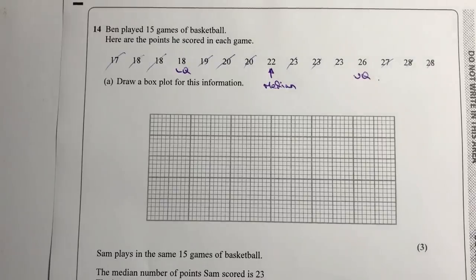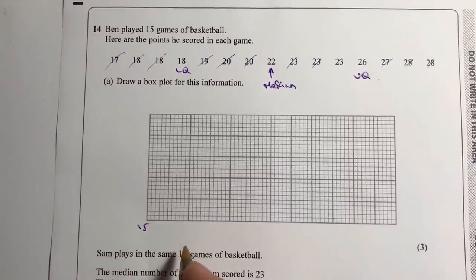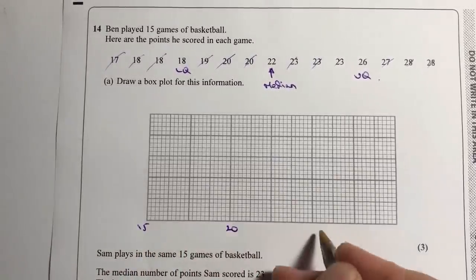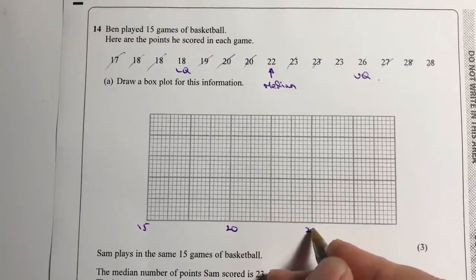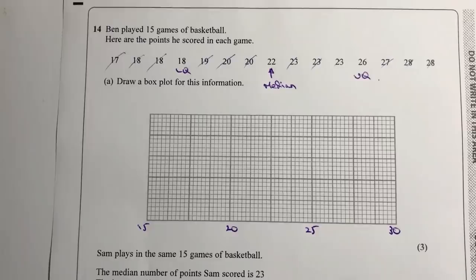And probably the hardest thing to do with these sorts of questions is actually set the grid up in a way that kind of works. But what you will find is that usually they'll make it a little bit easier for you to be able to plot something that looks a reasonable size. And in this case, what I can do is I know that the smallest number I'm going to have to deal with is 17, so that's fine, and the largest number I'm going to deal with is 28, so that's fine as well.